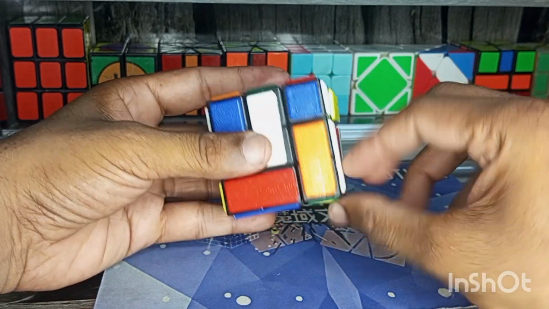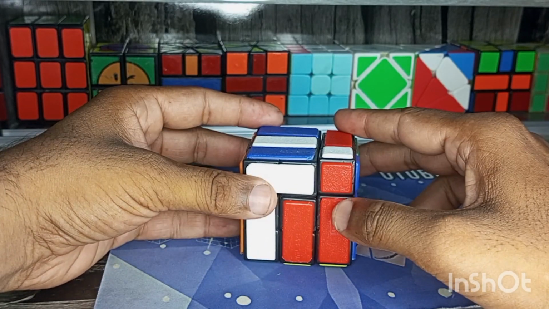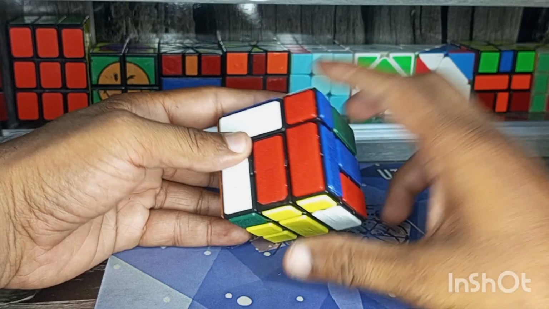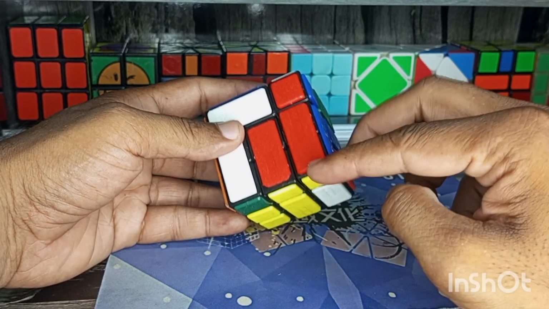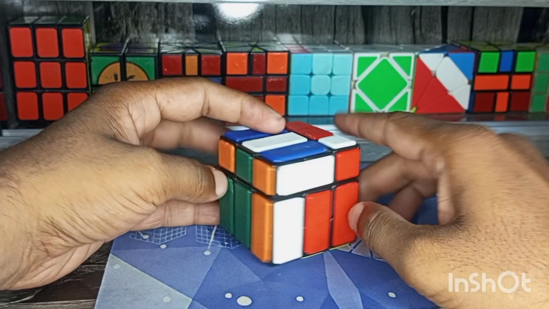FRU, FRI, F2, UI. And again hold the cube like that: white on top, red in our front. So now we can see this piece has also shifted to its original position. So this is done. This is also done.